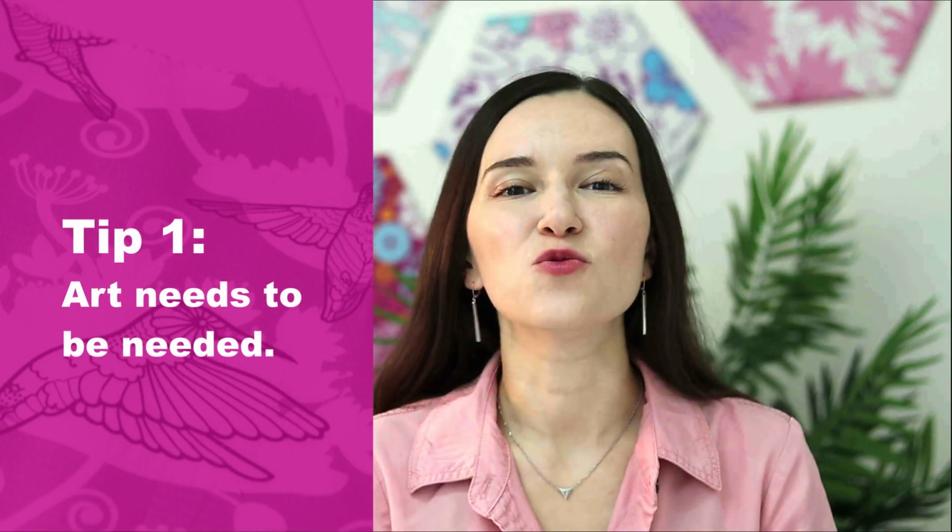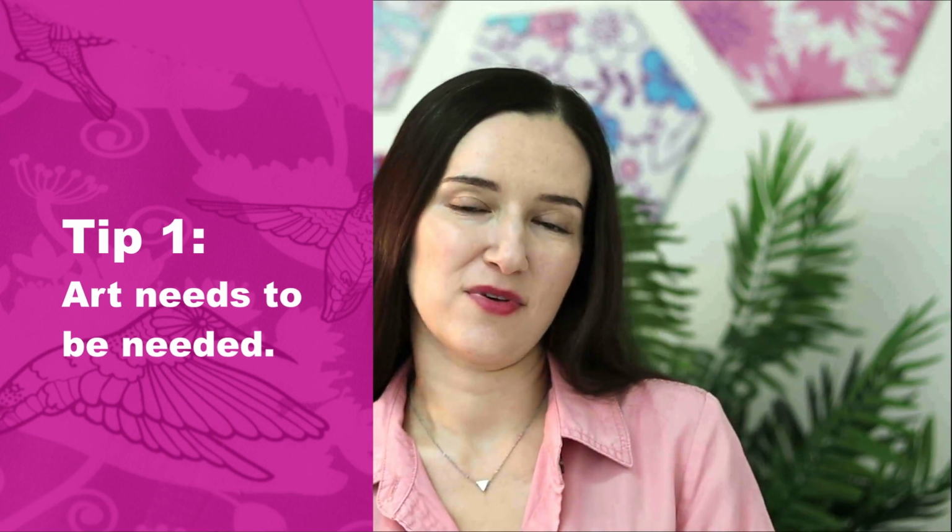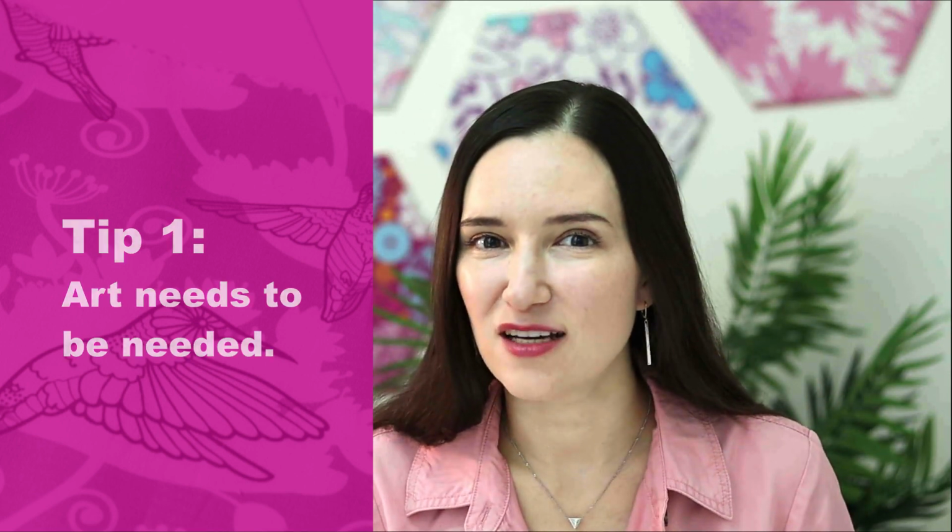Tip number 1. Your art and designs, to sell online, as a rule, need to be useful to somebody. Useful doesn't only imply that they can take it and print it on their product, like a backpack, let's say, in the case of vector repeat patterns, but they can also be inspiring. They can be visually beautiful, so that your customers can hang the art on their wall, print it, or buy a print from you. So it has to appeal to somebody enough to buy it. This is very, very important to remember.